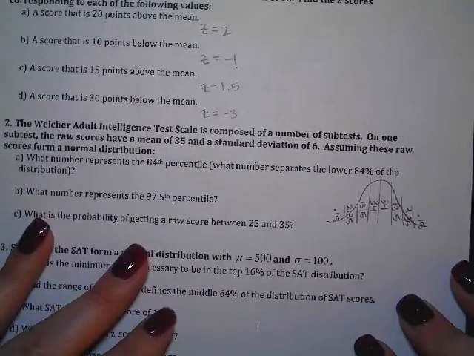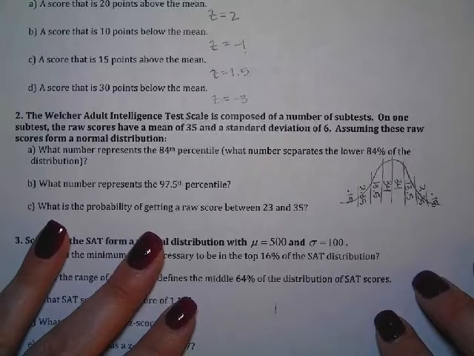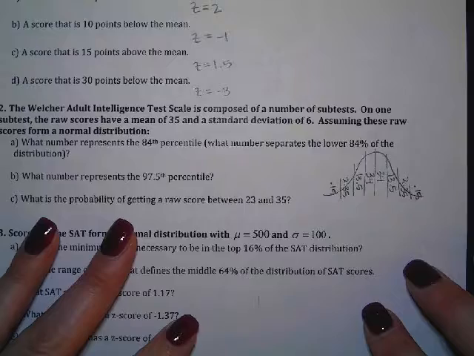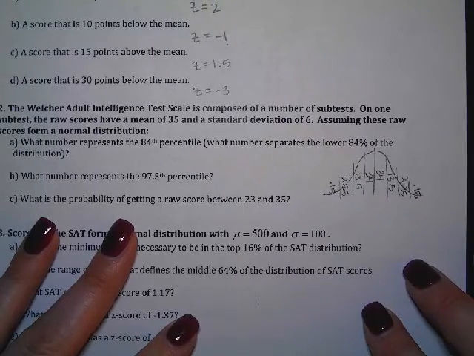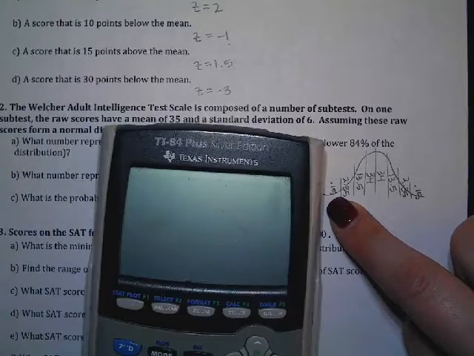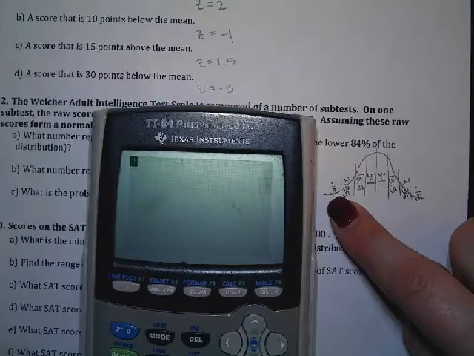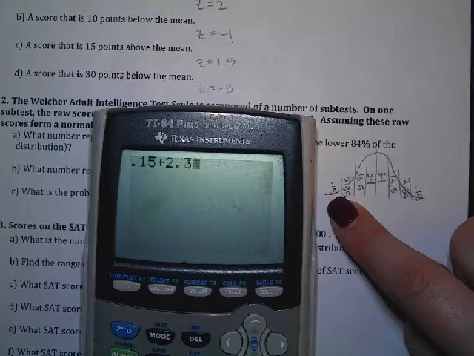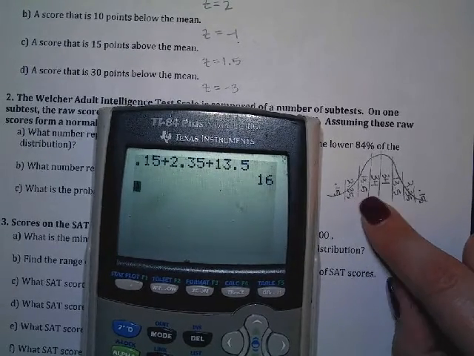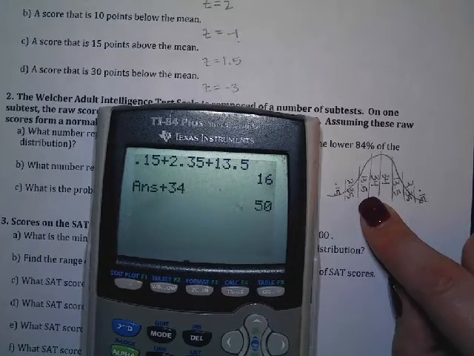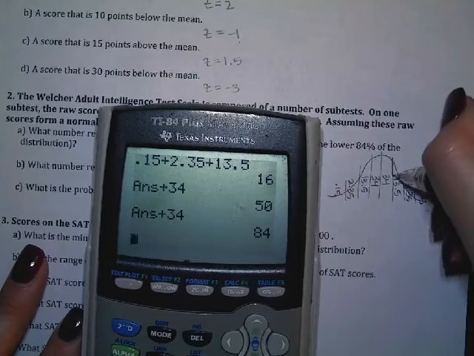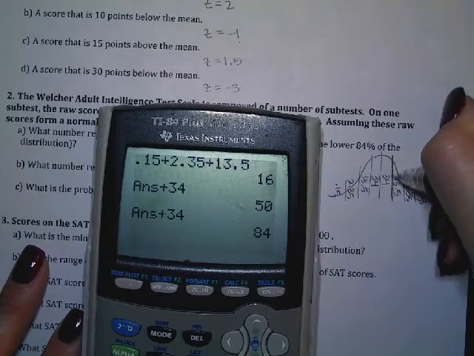How do I figure out where the 84th percentile would be? Yeah, so I'm going to start on the very left, and I'm going to add these percentages until I get to 84%. So 0.15 plus 2.35 plus 13.5, that's 16%, plus 34, plus 34. So the 84th percentile is right here.